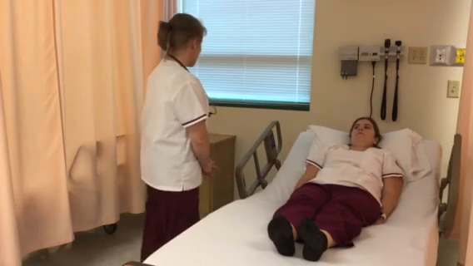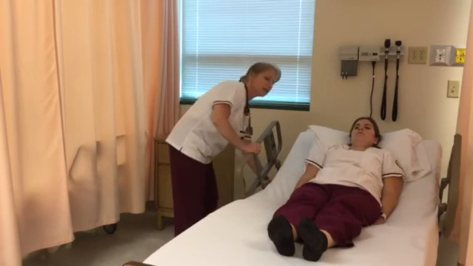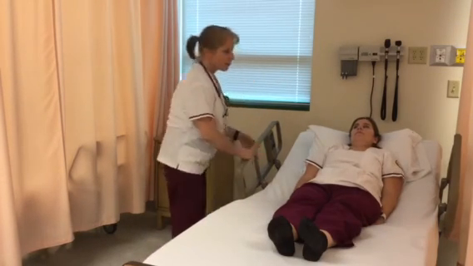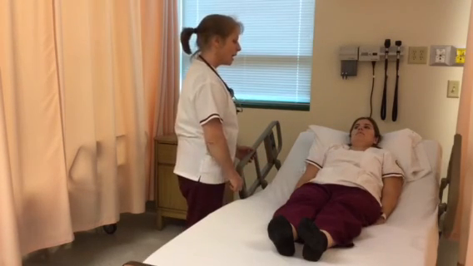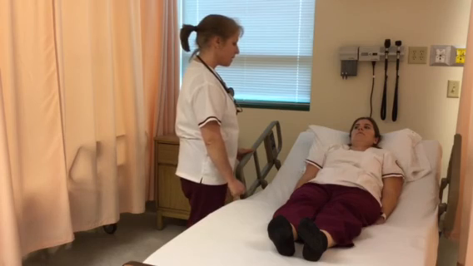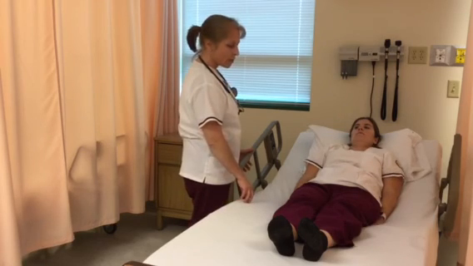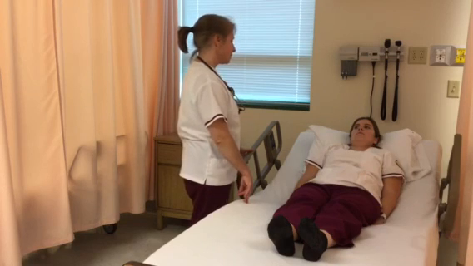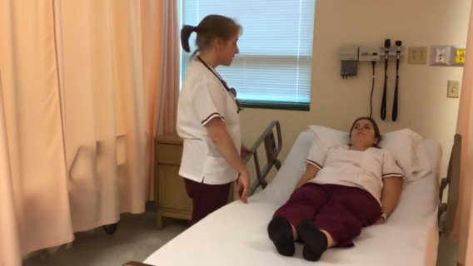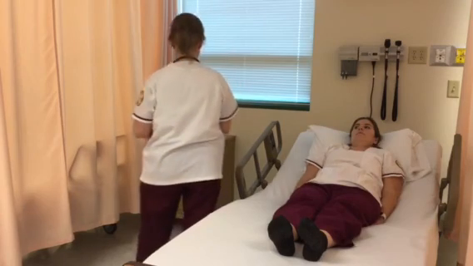And then finally, before I leave, I'm going to make sure that the bed is in the low position, that the appropriate side rails are up, that the patient has the call bell within reach, that if a bed alarm was necessary, that was activated, and then I'm going to perform hand hygiene and document my assessment.